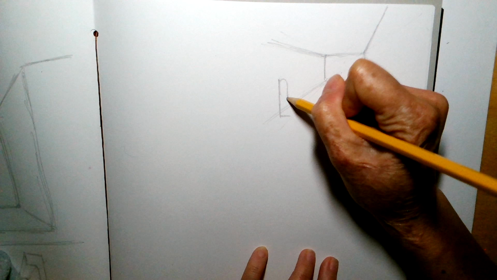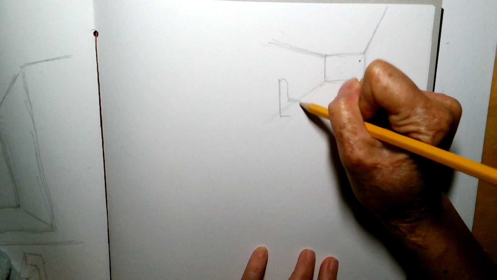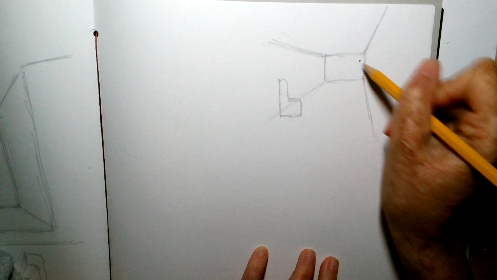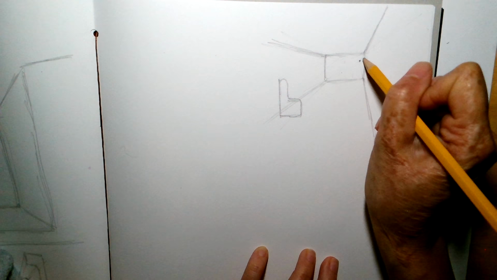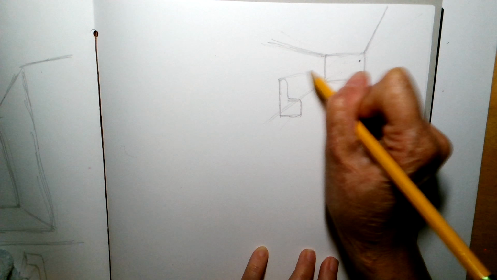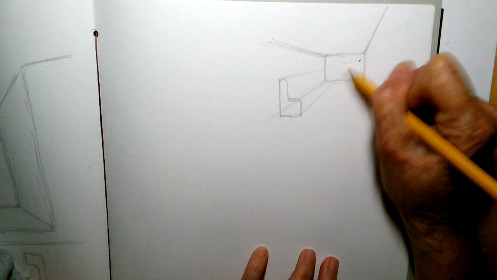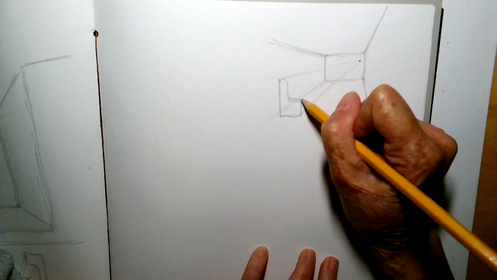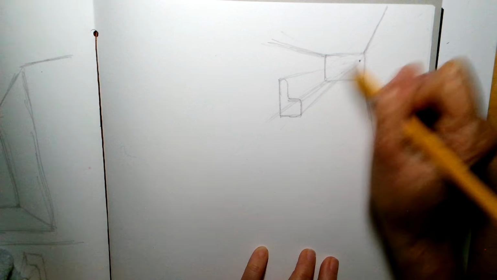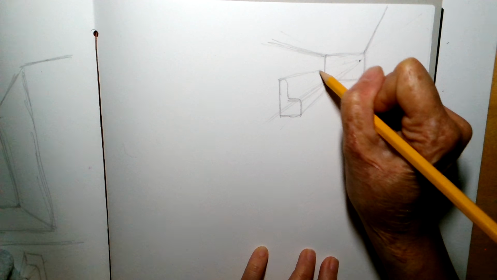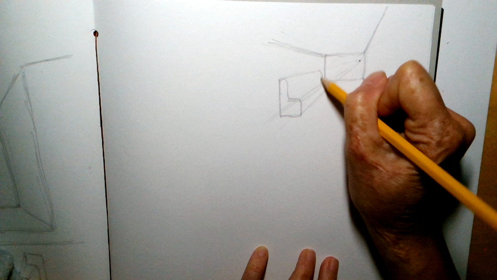I'm just going to draw the side of the couch, and it's just going to be super simple like that. And then I'm going to draw it to connect to this vanishing point here, the top and the bottom, and then the curve of the couch, and then replicate this curve based on that.